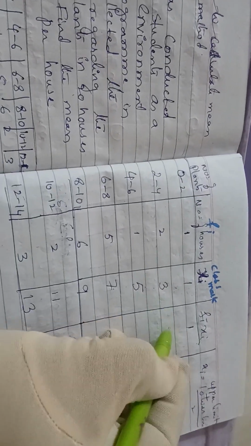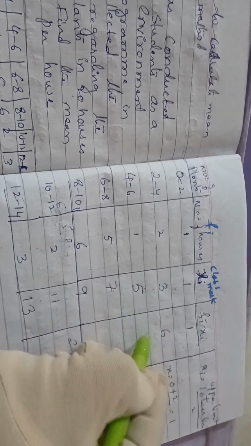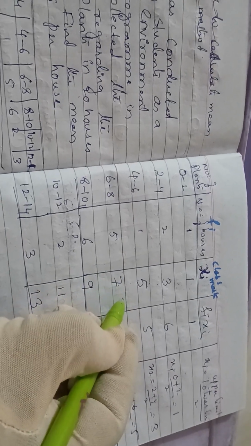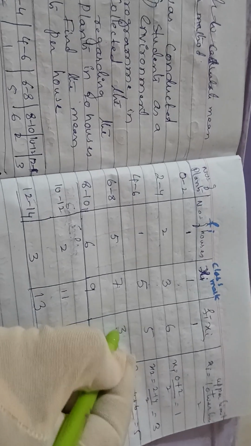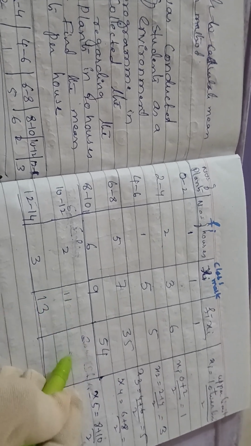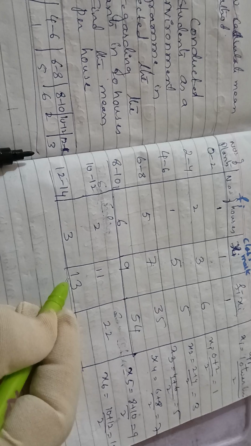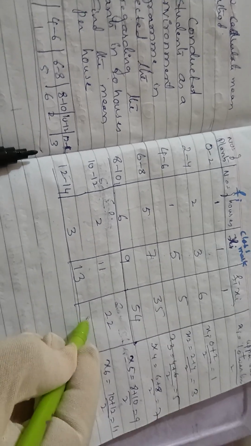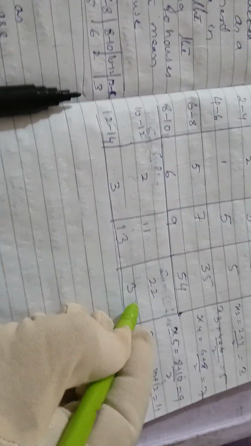1 one is 1, clear? 3 twos are 6, 5 ones are 5, 5 sevens are 35, 6 nines are 54, 2 elevens are 22, and one more, 3 thirteens are 39, clear? Now we will find the summation.